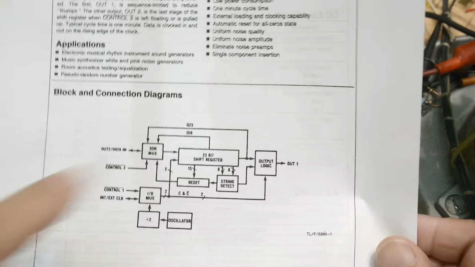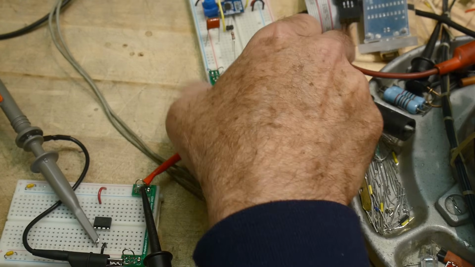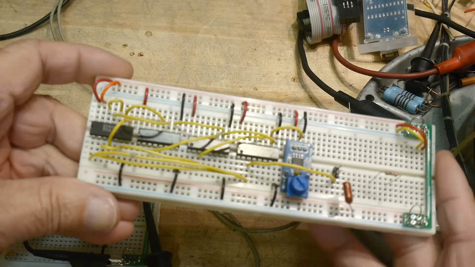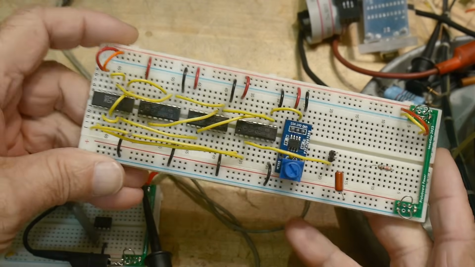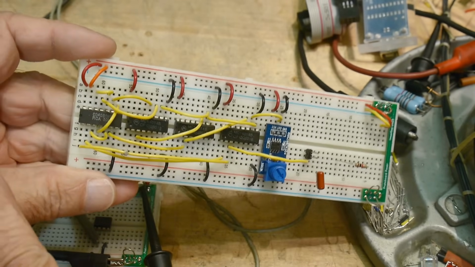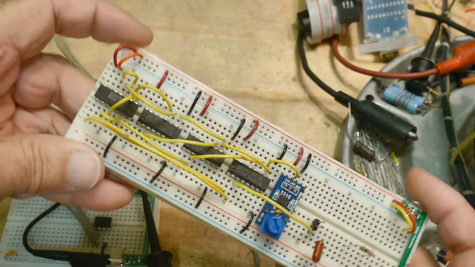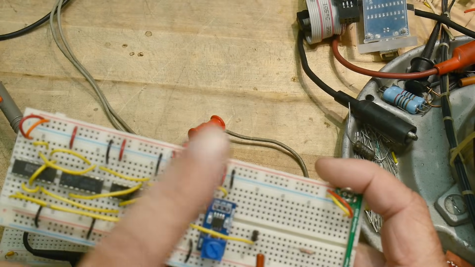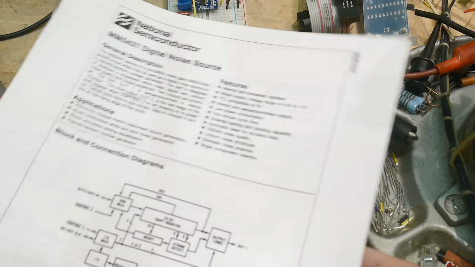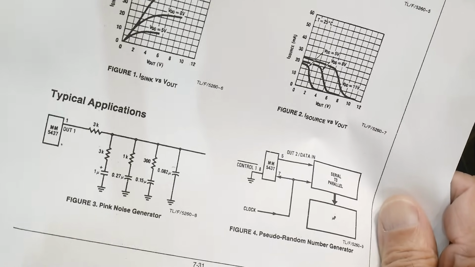I did a video on the shift register pseudo-random number generators, and I'll try to remember to put a link down below. I think this was 14 bits or something like that. I forget how many bits this one is, 14 or 17. Anyway, it had a 555 timer, then it ran a whole bunch of shift registers, and it looped around on itself and created a random bit pattern, okay? Then you can take those ones and zeros and run them through a filter to give you white noise or pink noise and other things like that.